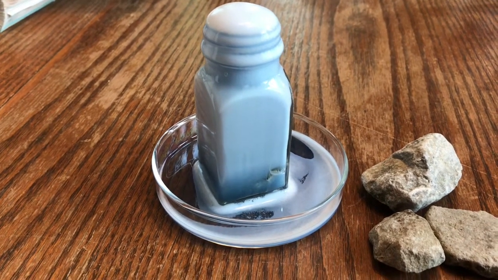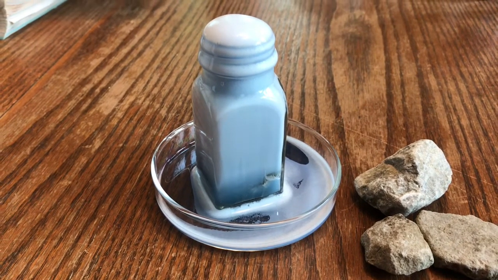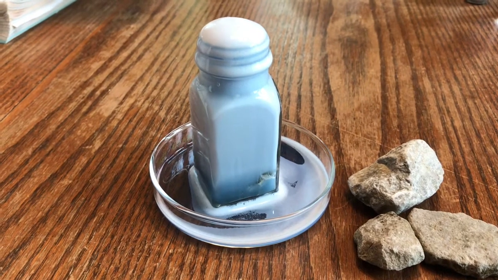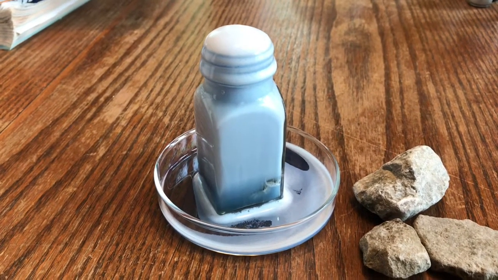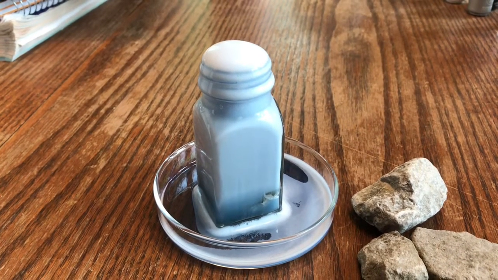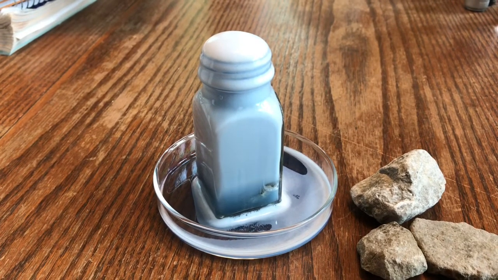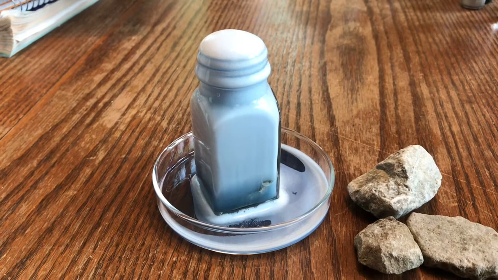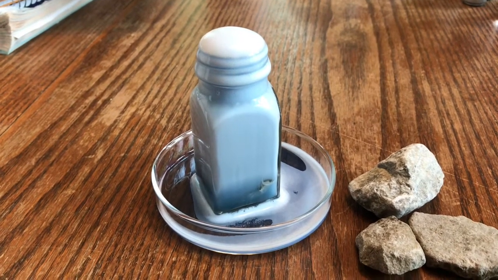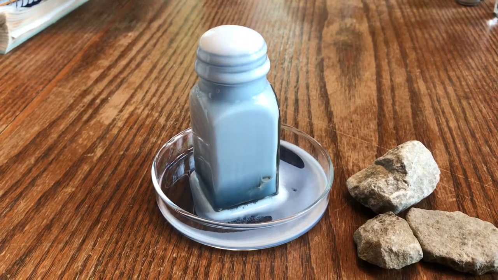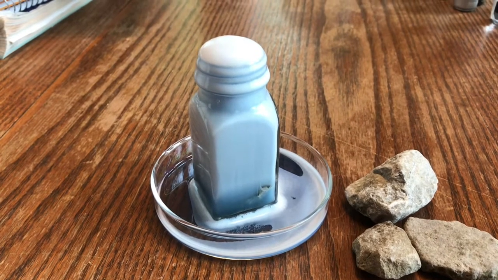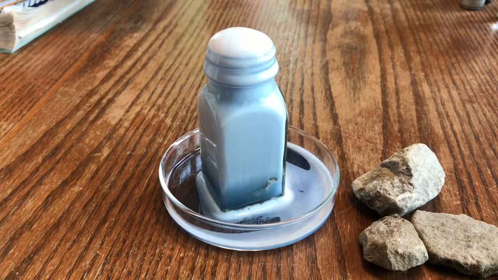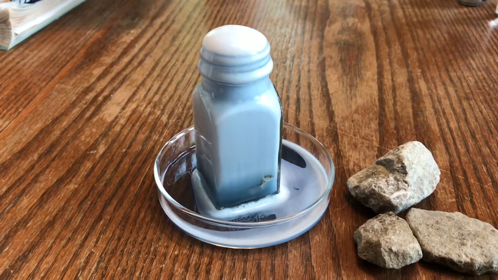Luckily, it's not a danger. Nobody was sitting right here to be burned by this. But this is why we need to make sure that we have adult supervision. You would not want to put a cap on this as it effervesces and is releasing all of those bubbles of carbon dioxide. That would build up pressure. So this is definitely not an activity that is a toy, not for little kids. We don't want anyone to get hurt, but it is a really cool science activity to see.